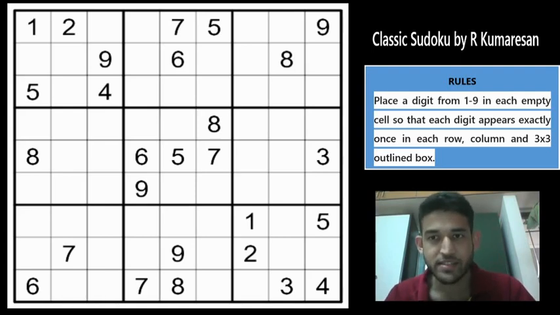The rules are standard and simple. Each row, each column and each box of the 3x3 grid of the 9x9 grid will have digits from 1 to 9 without any repetitions. So let us start solving the classic Sudoku now.